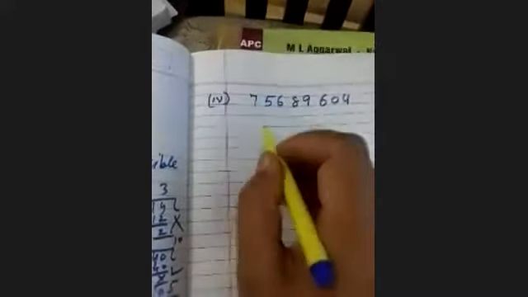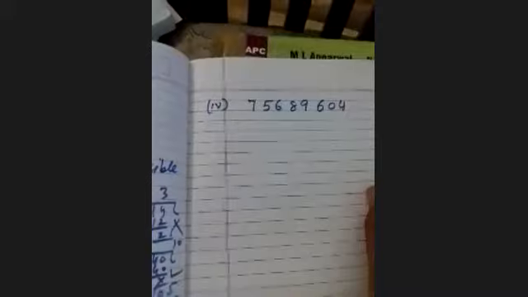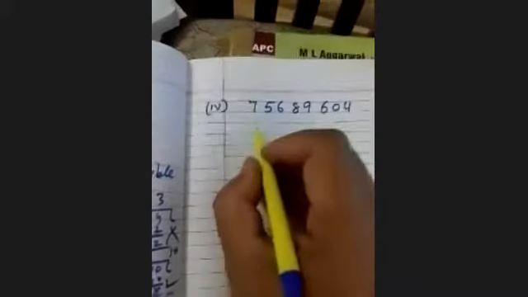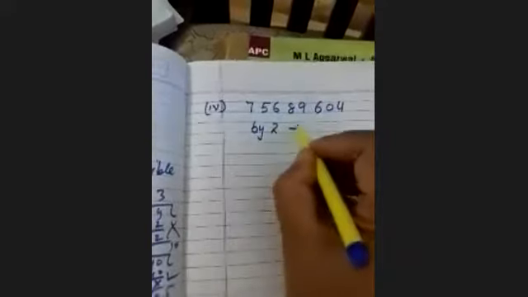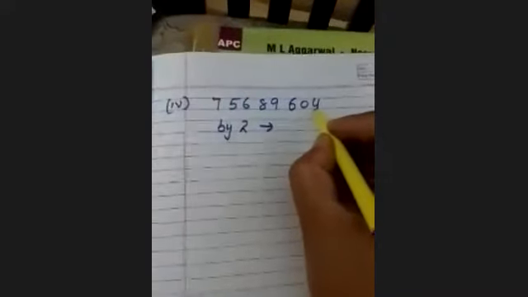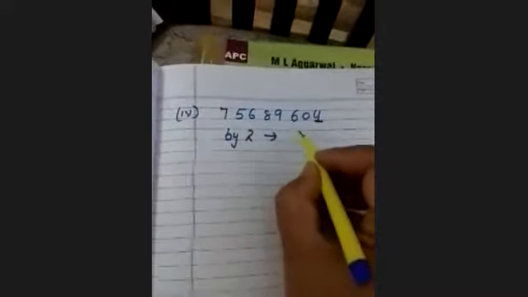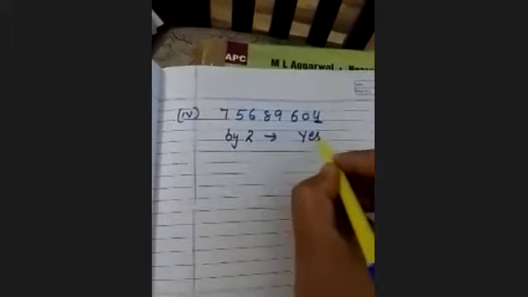Clear? Yes, students. First, we'll check the divisibility by 2. By 2, just observe the last digit, 4. So your answer is yes.